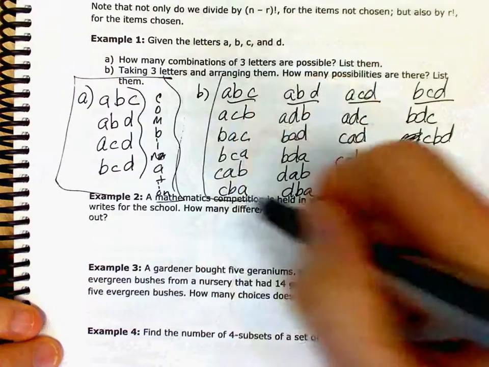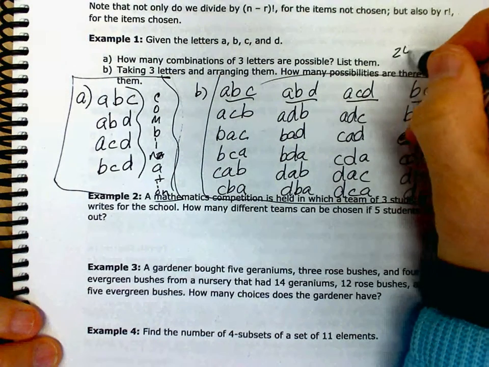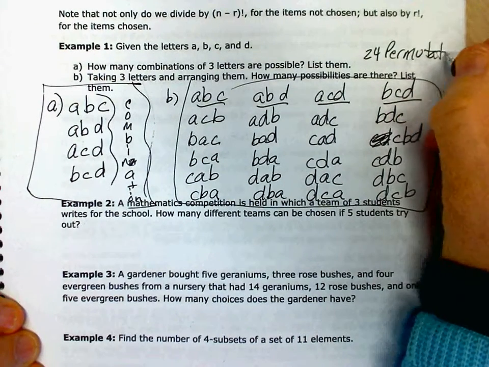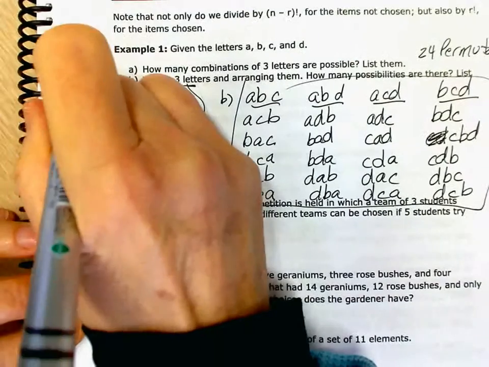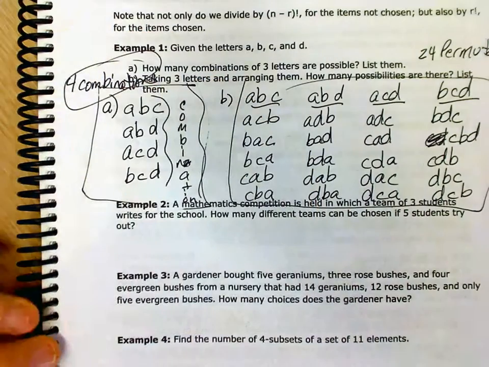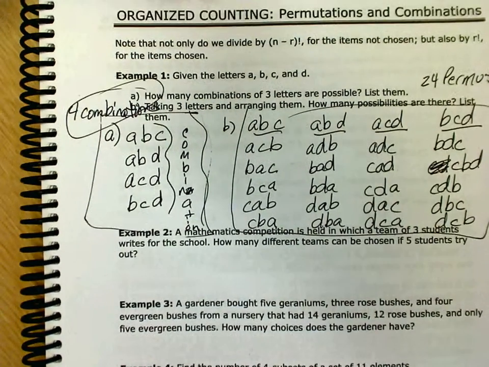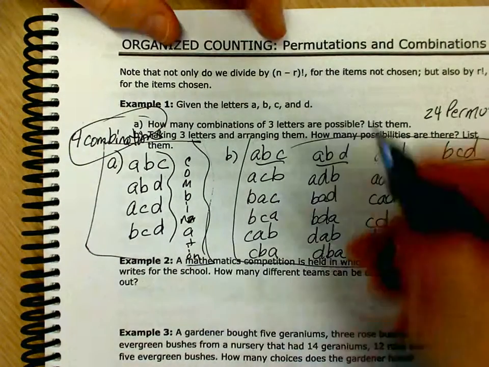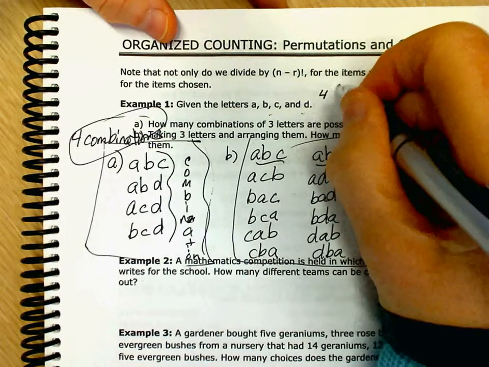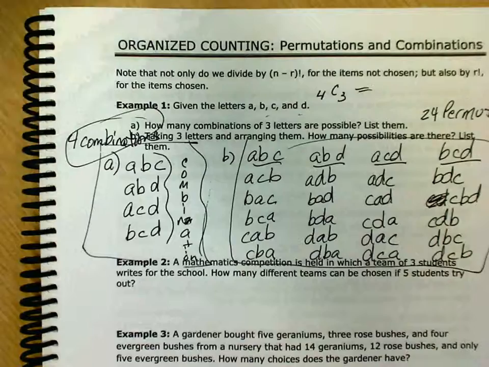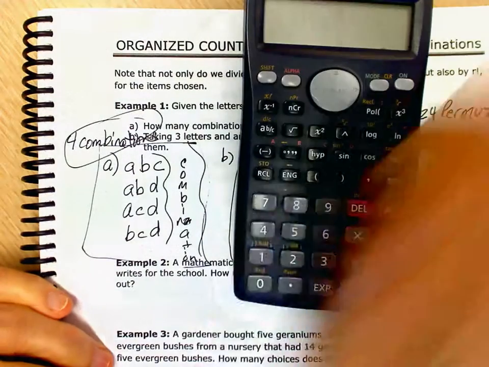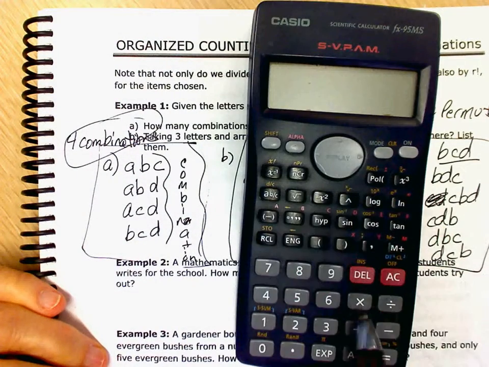So notice we have 24 permutations and 4 combinations. Okay, very different answers. So how do we get those different answers using our calculator? How many ways are there to choose 3 things when you have 4 things? You go 4 choose 3. And notice there is another button on your calculator for 4 choose 3. Mine is right there. Yours might be above the multiplication or division sign.